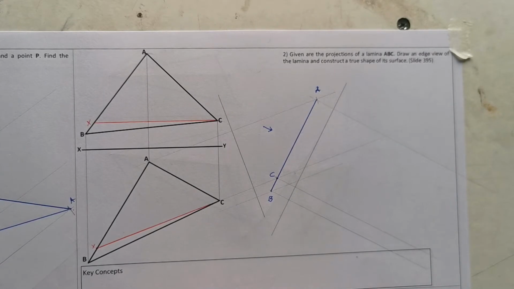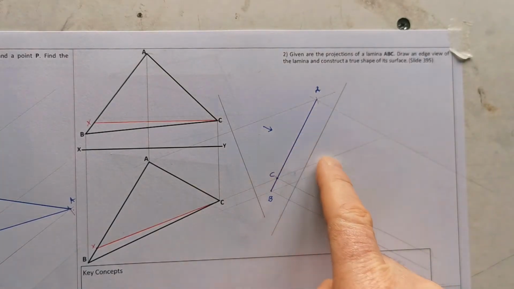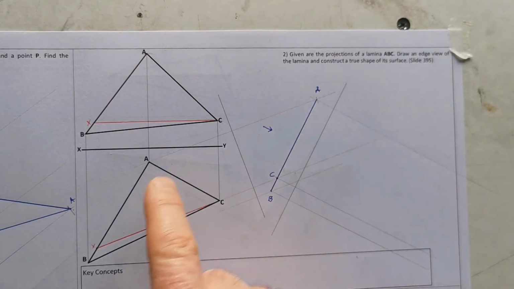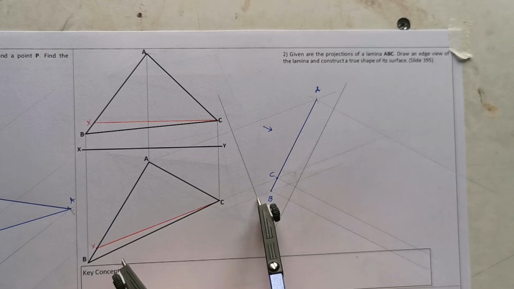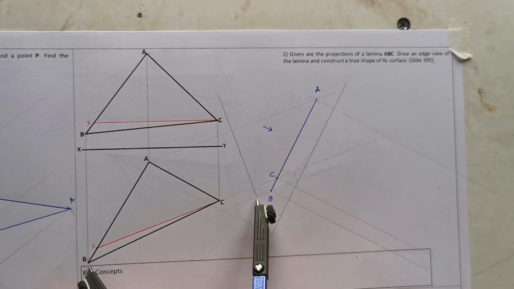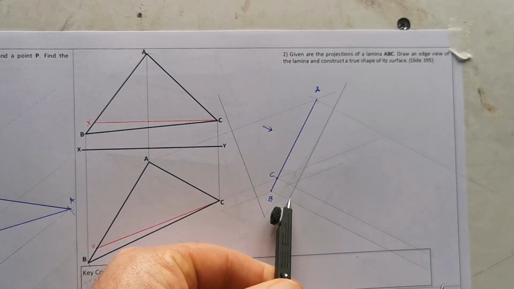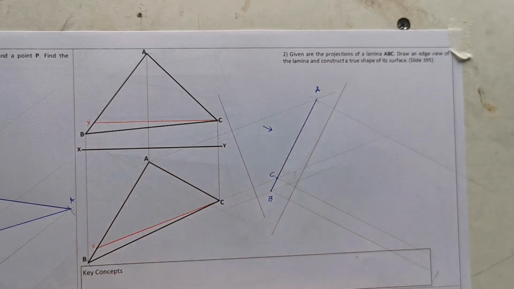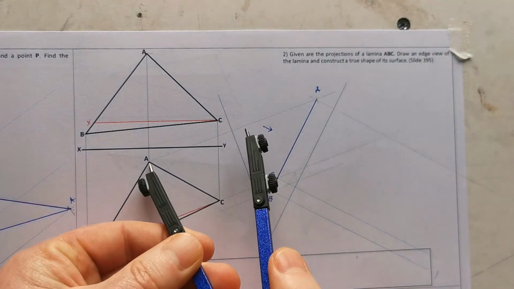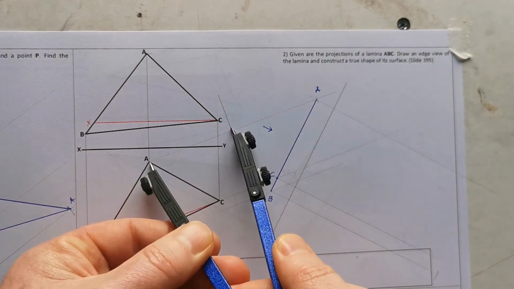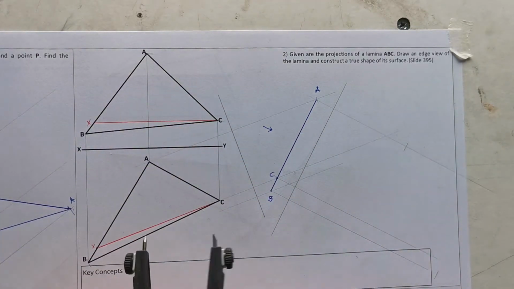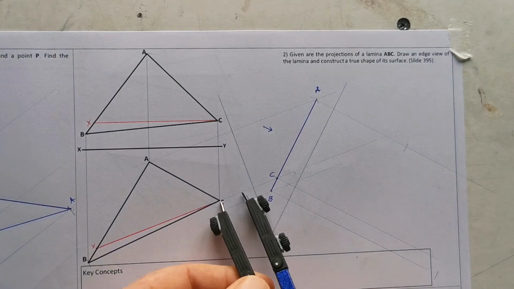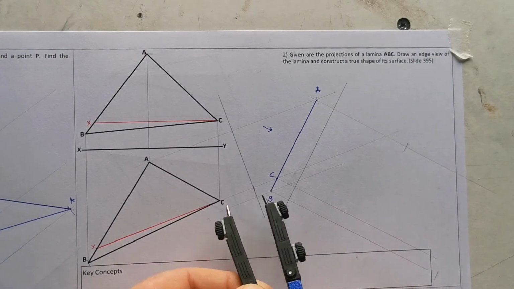So again, always the rule, projection, projecting from here, last XY line back. Okay, so B is the furthest. There's A. That's C.